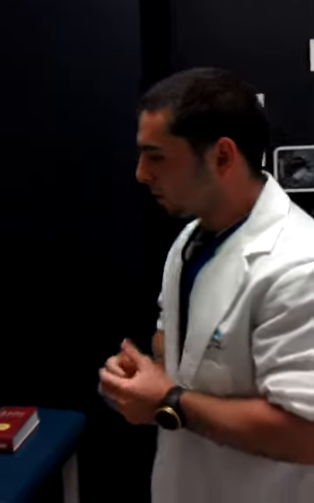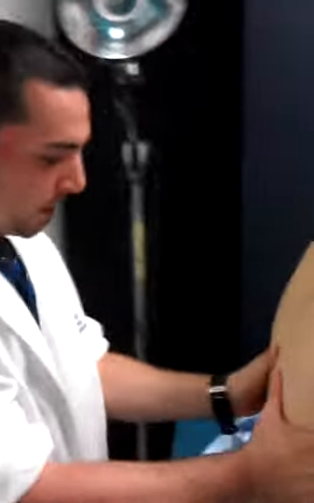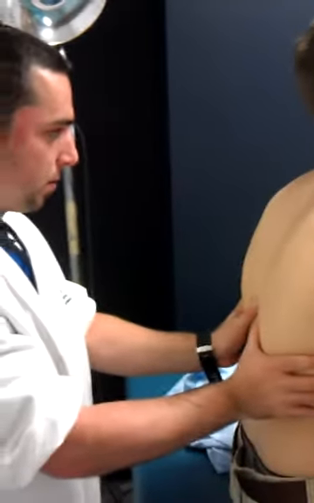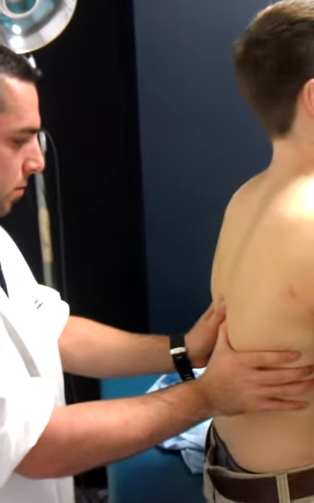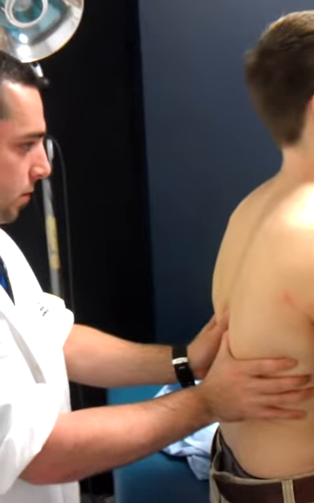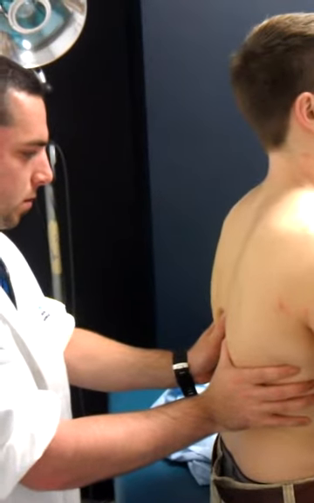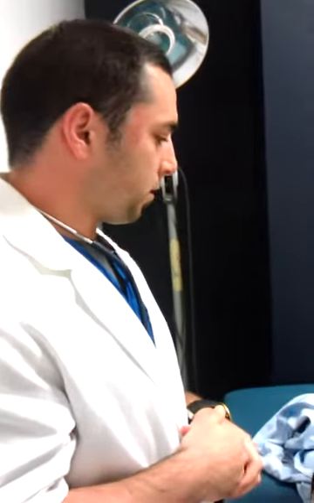Next I'll be assessing the patient for thoracic expansion. I'll find the 10th intercostal space and have the patient breathe. Breathe. Breathe again. Okay. Patient is a symmetric breather. No abnormalities.